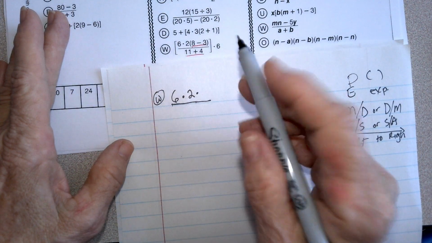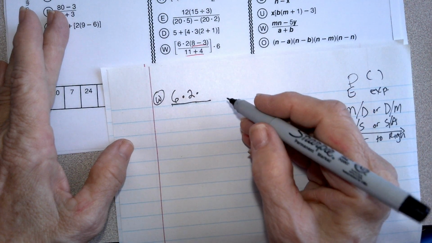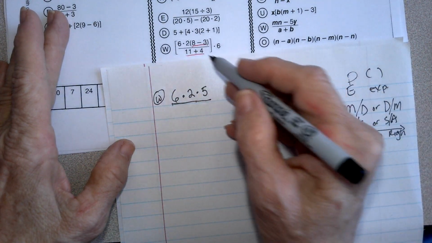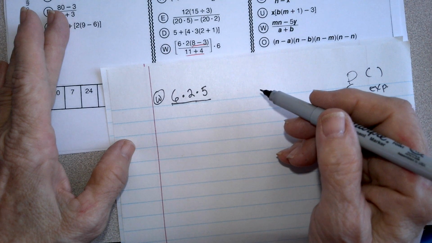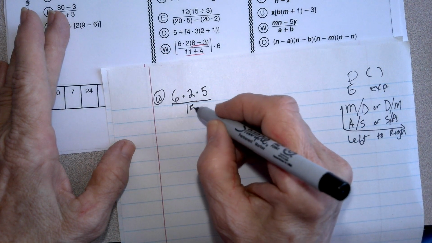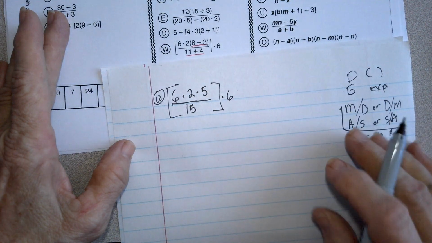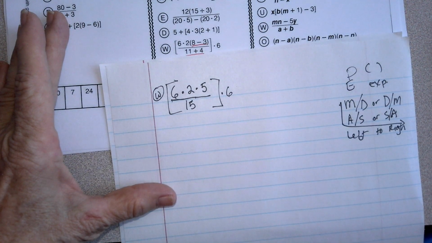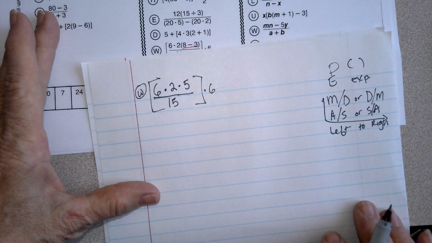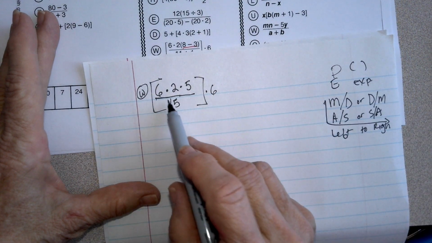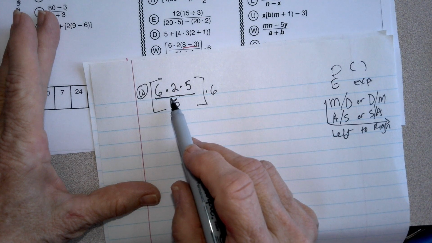And then 8 minus 3 is what? 5. So you should all be writing this right now. And then on the bottom, what's 11 plus 4? 15. Now I still have the whole thing in brackets times the 6. Then you do start all over again. Once you've done one step, you do the next. Yes, sir.